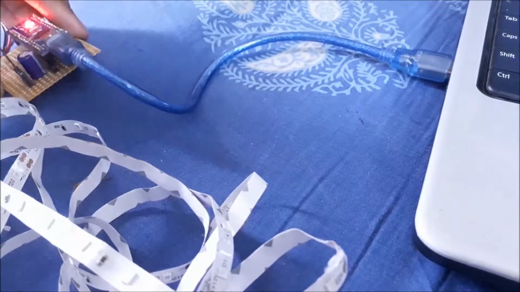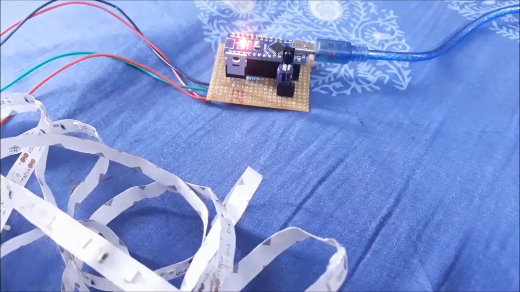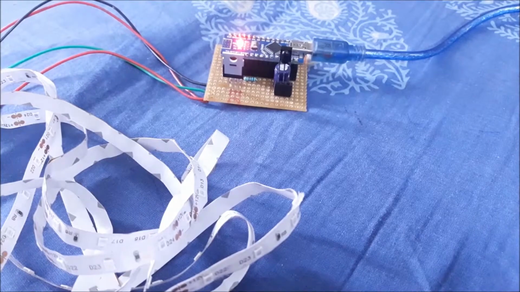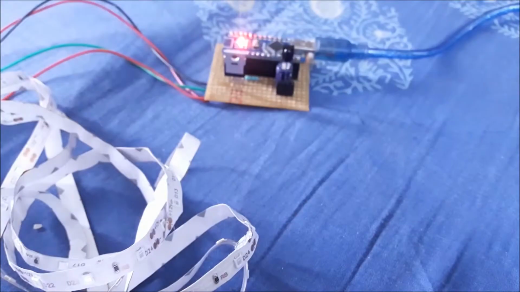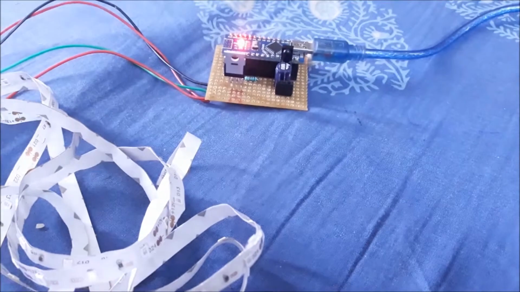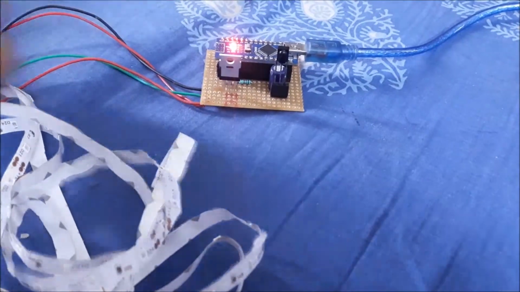Now comes the powering. You need to power the whole circuit with 12 volts and the Arduino with a separate power supply of 5 volts. As I am using a cheap clone of Arduino, my Arduino cannot work with 12 volts, so I had to add a different 5 volt power supply.